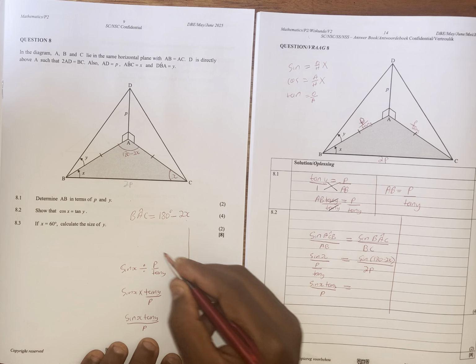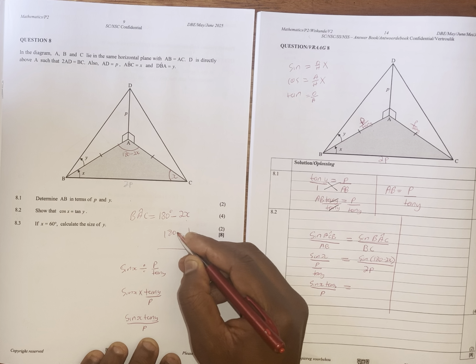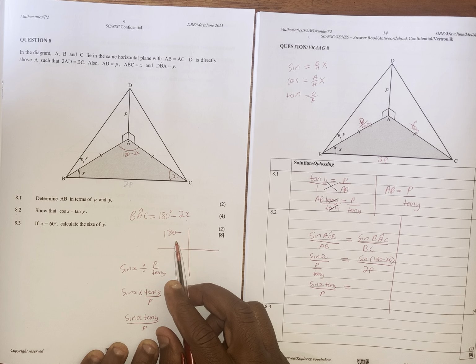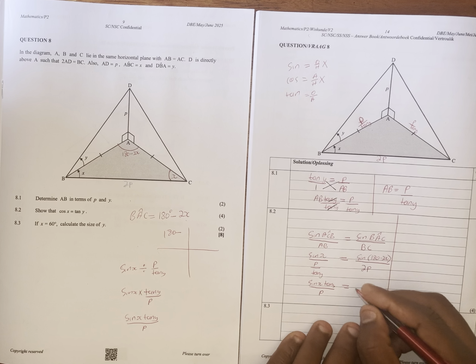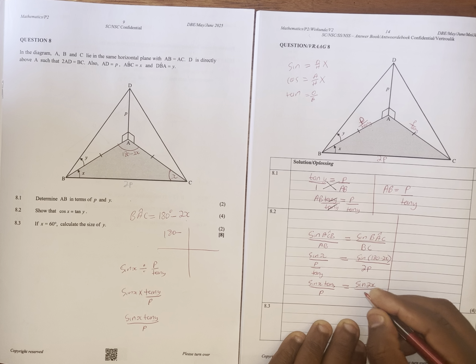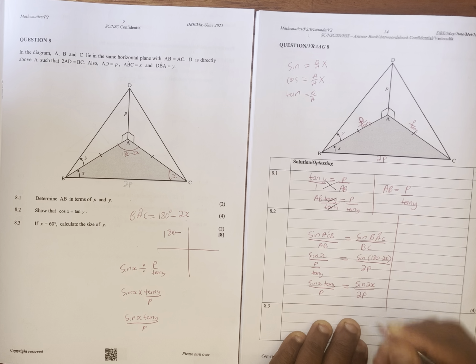We know that 180 minus an angle lies in the second quadrant. Sine, is it positive or negative? It's positive. So therefore, the answer here will be sin 2x divided by 2P.